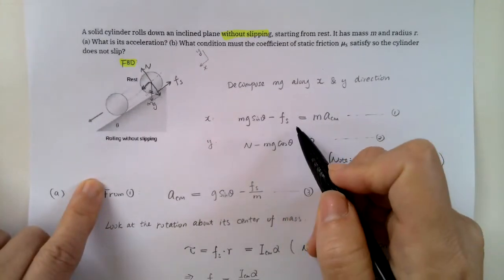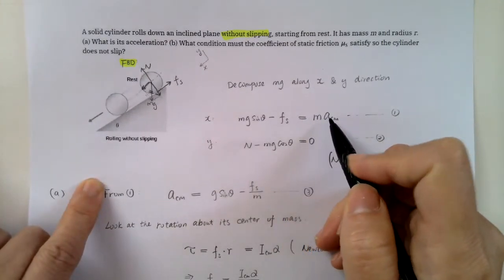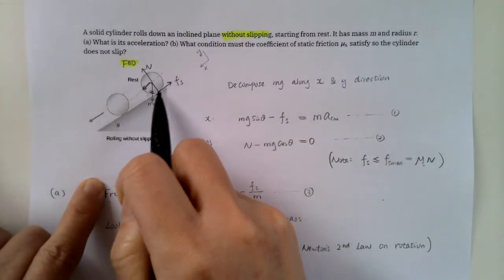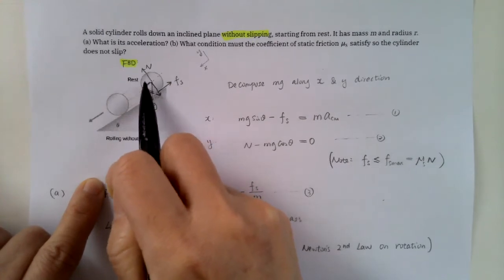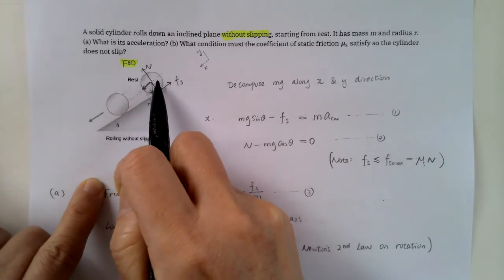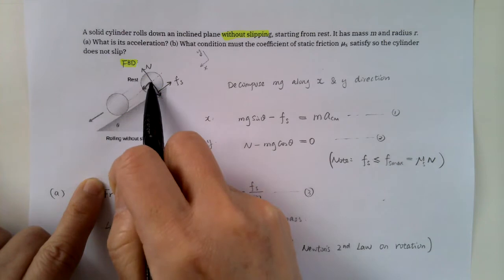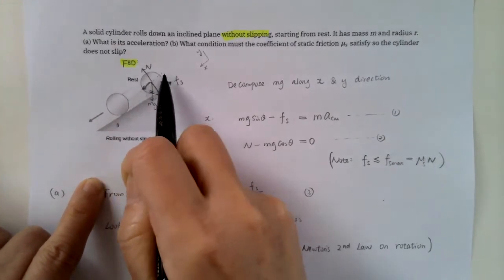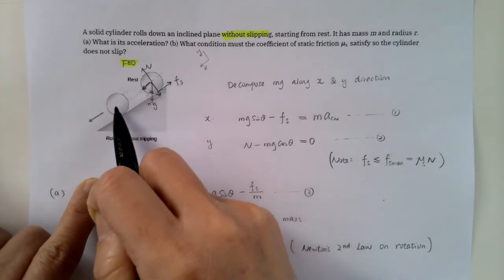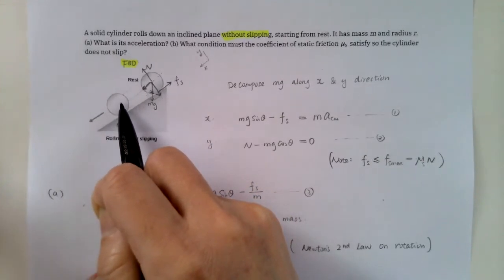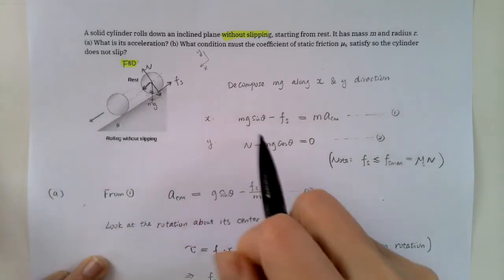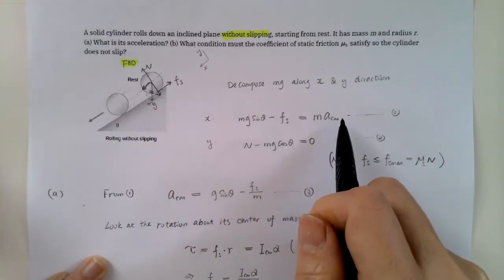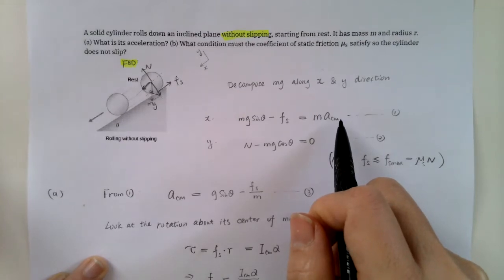So minus Fs equals what? Net force equals m times a. The a is the acceleration of the center of the cylinder. So when we observe the cylinder, the whole thing, the center, is moving along the surface down. And the center will move along this line right here, along this linear direction. And I assume the acceleration is a sub CM. So then F equals ma, Newton's second law applied in the x direction.